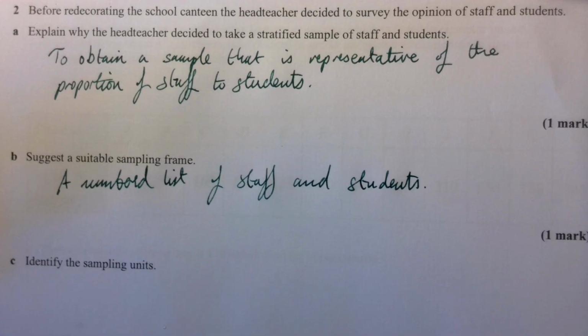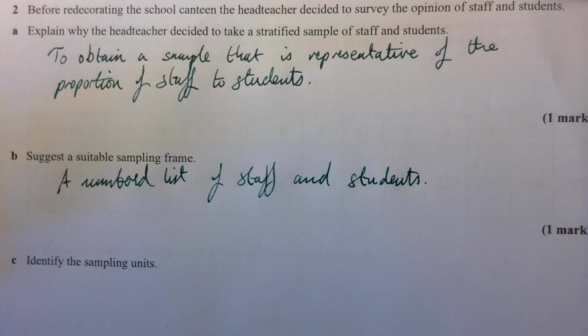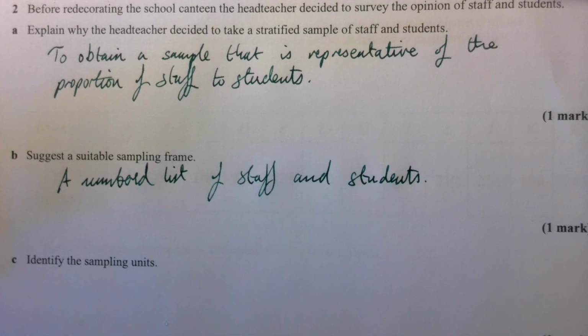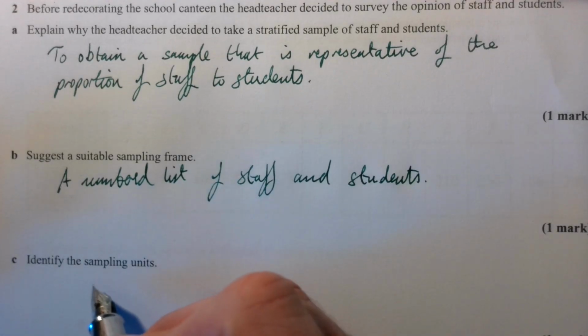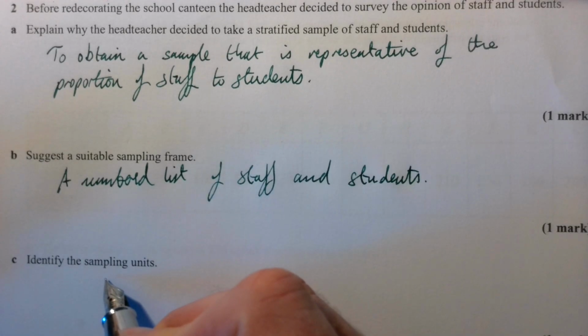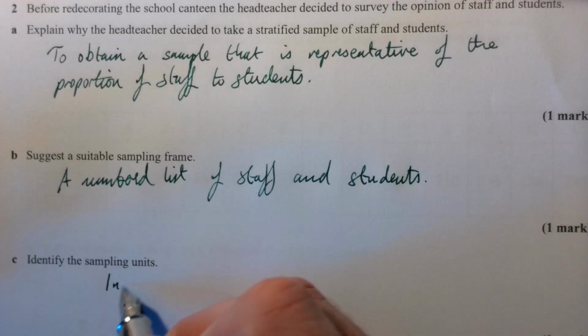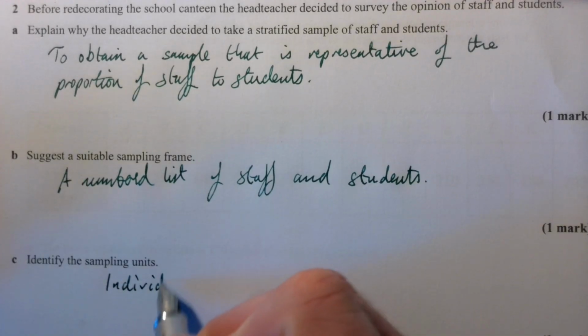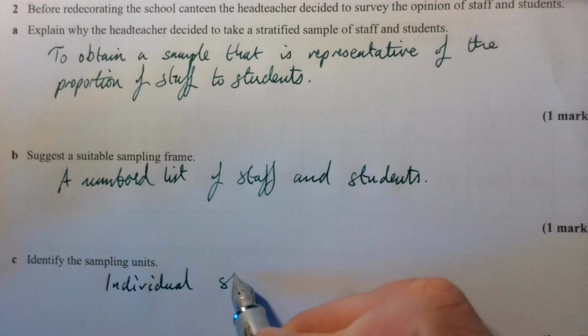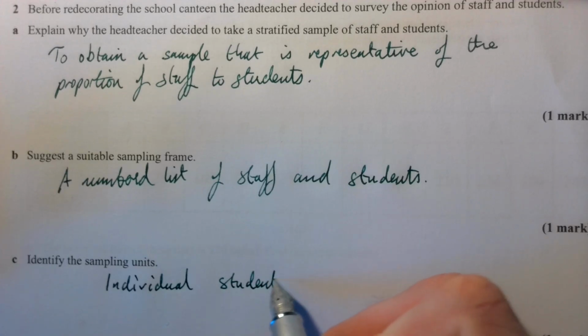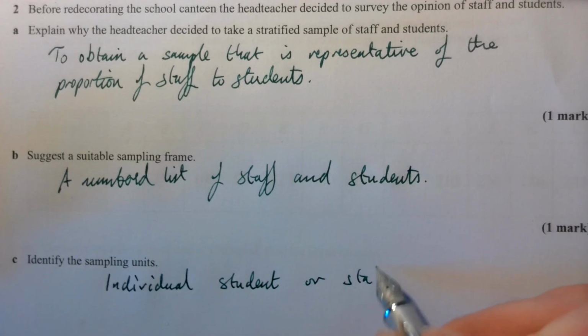It's only one point. And the sampling units, now this caused a little bit of an issue. Some people were just saying the names of staff and students. It's not the names, it's the people themselves. So, individual student or staff member.